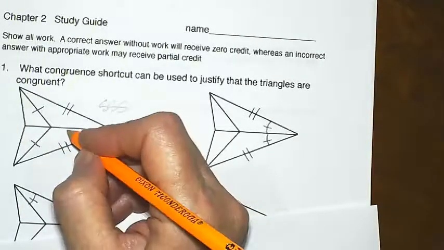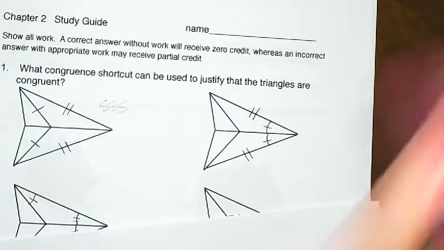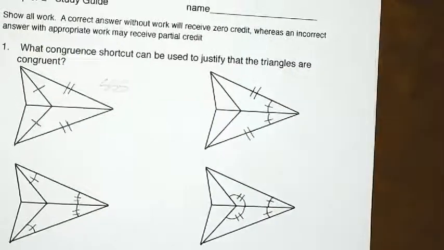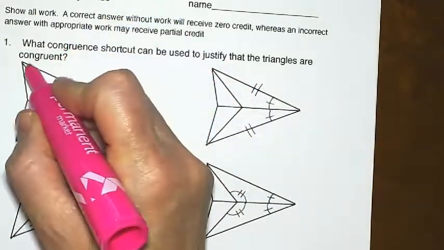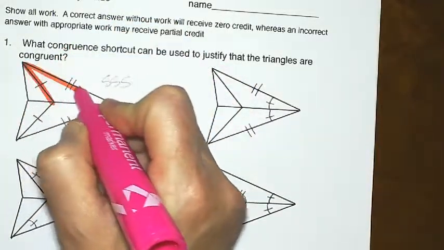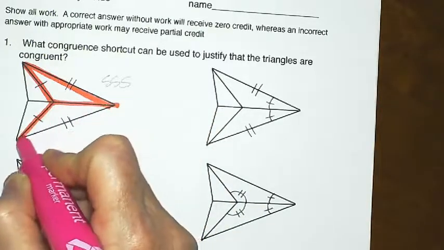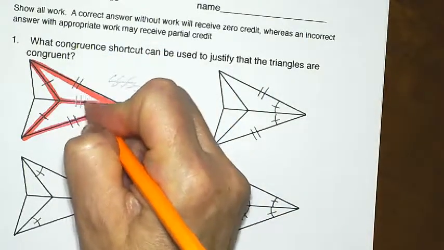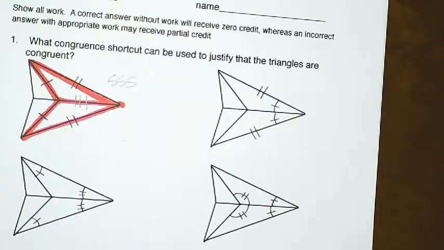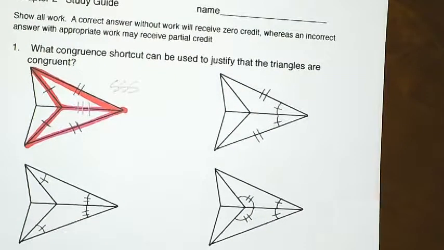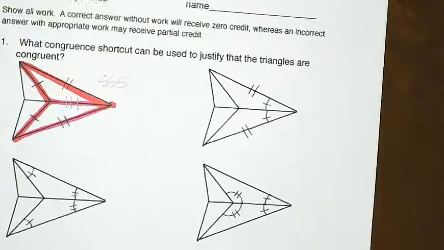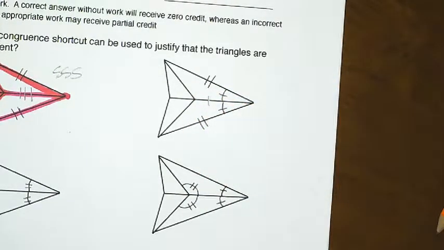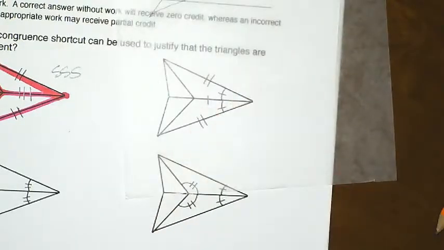Okay, so then these two triangles would be congruent by SSS. And if I was showing work on this, maybe just highlight the two triangles that we're focusing on. Those two triangles are the ones that are congruent by SSS, and maybe add the markings for that third side. So all of these diagrams have the same shared side. Over here in these two triangles, we've got that same side that's shared.